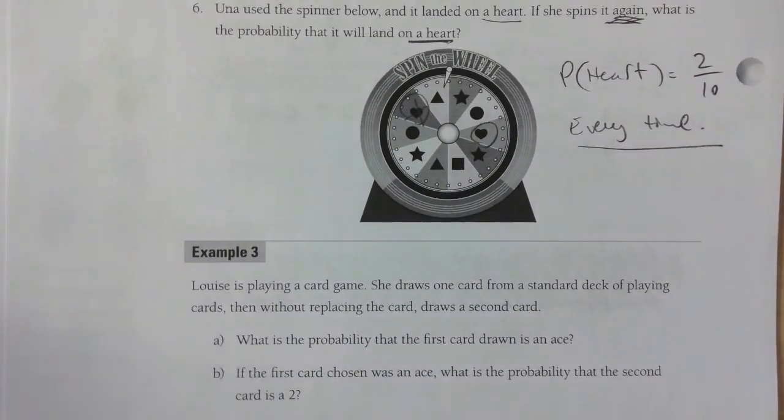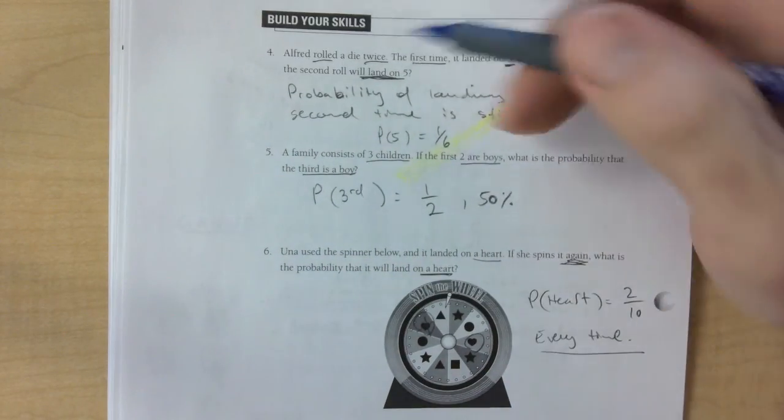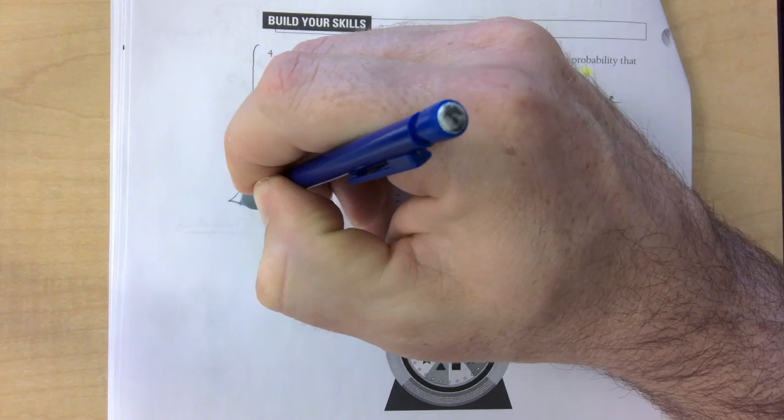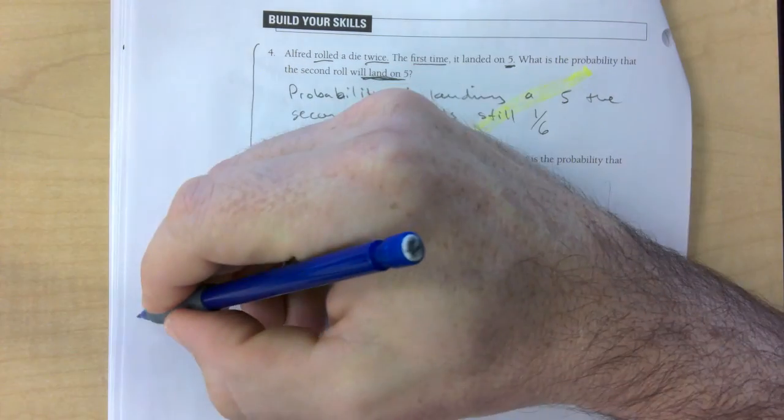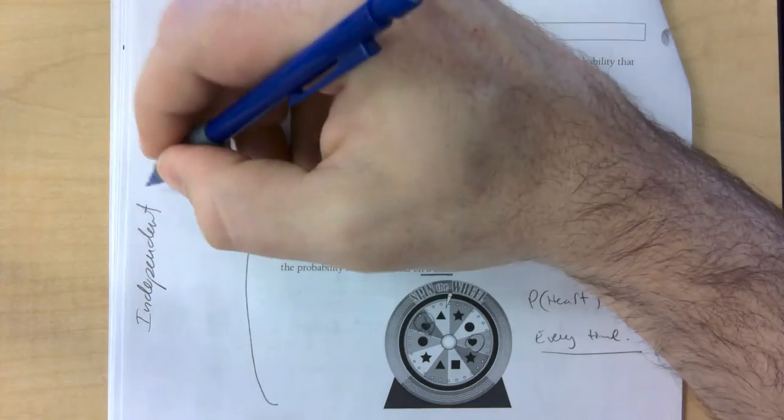I'm going to zoom out once and just ask you to do this, okay? All of these here are called independent events.